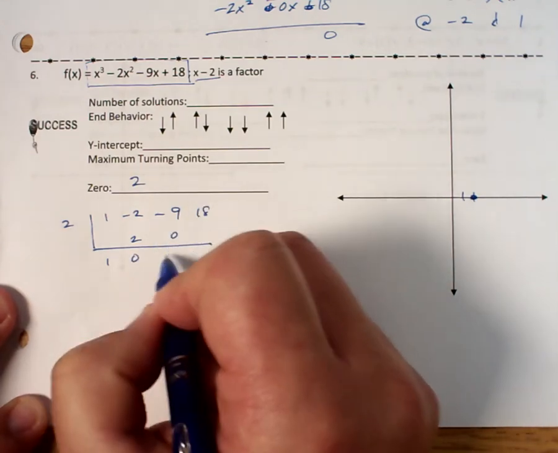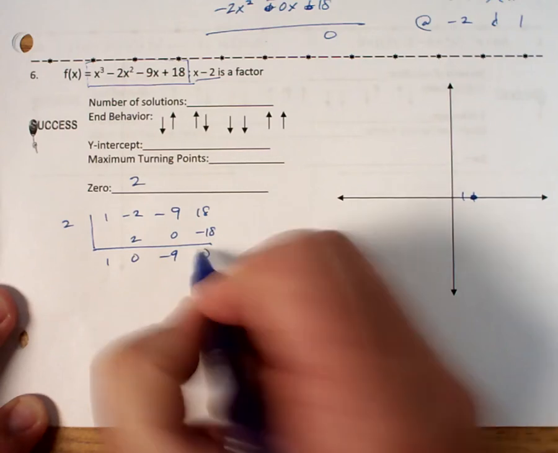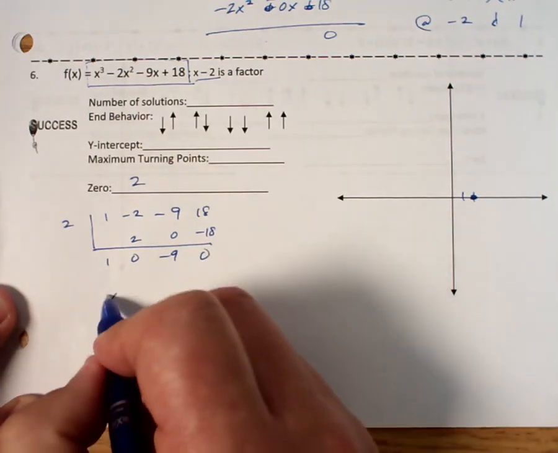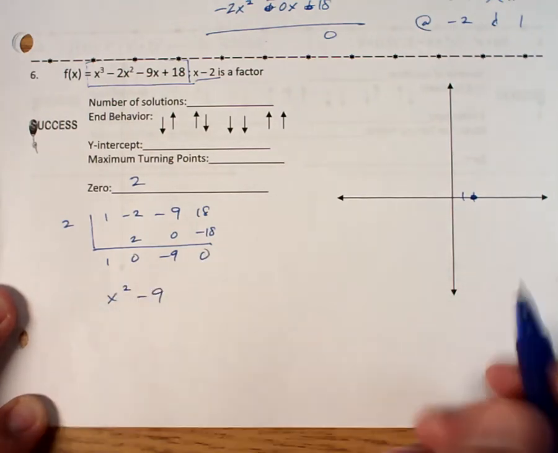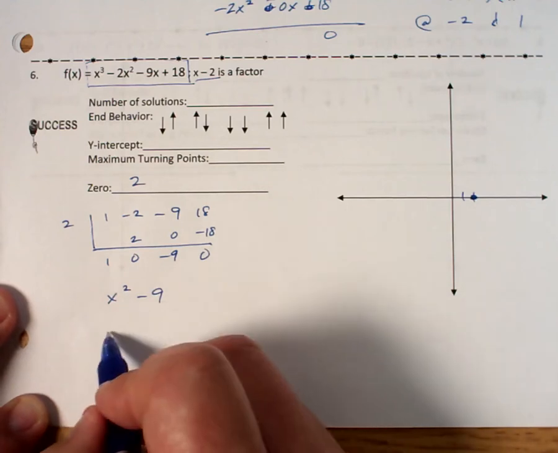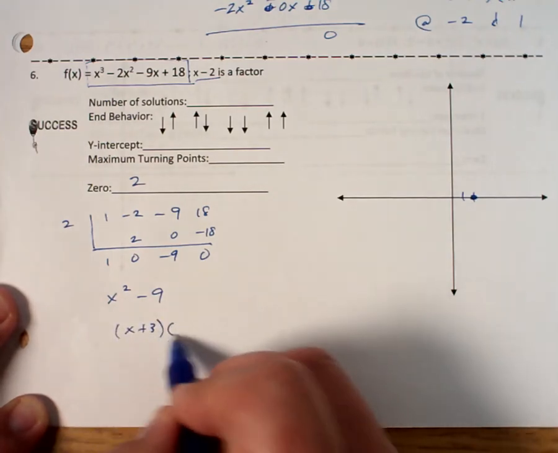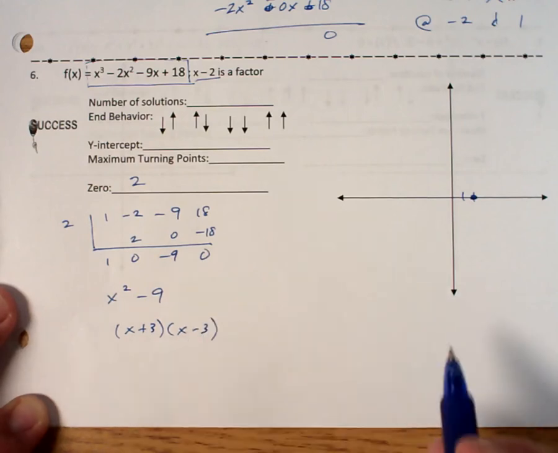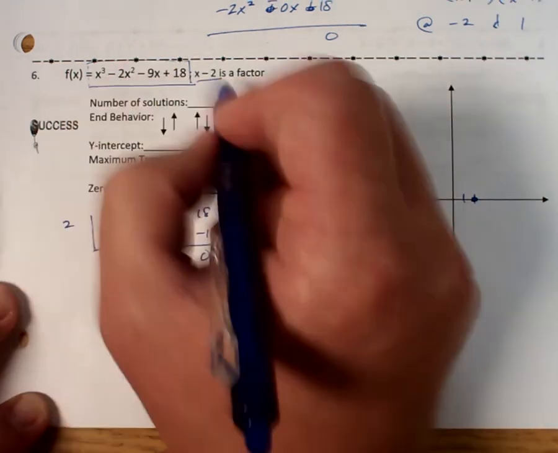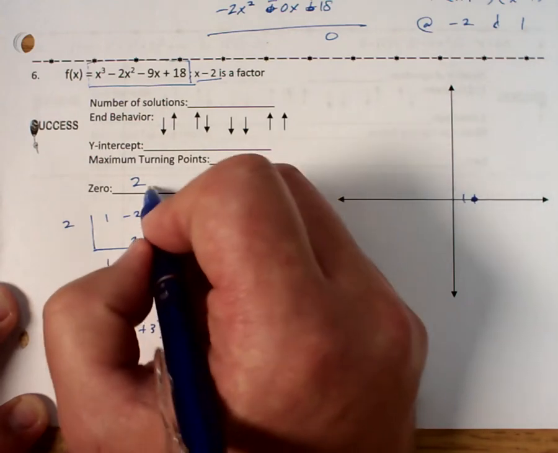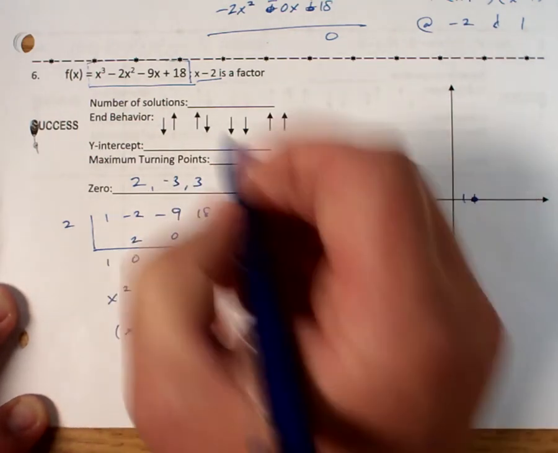Yeah? 1, 0, -9, -18, and 0. So we get x squared minus 9. Oh, that's nice. That's the difference of squares. So you could factor it. You could have solved it by square root. It's all good. Anyways, back up to the top. This factored to begin with. So -3 and 3. I'm kind of working backwards here.